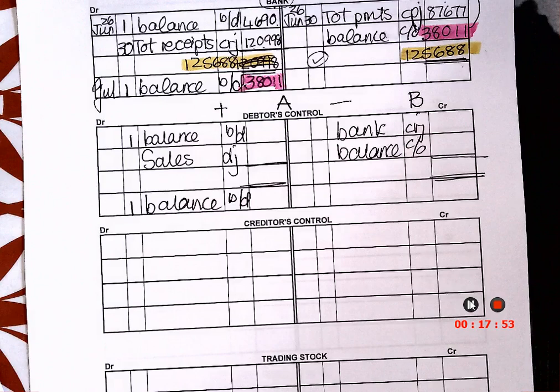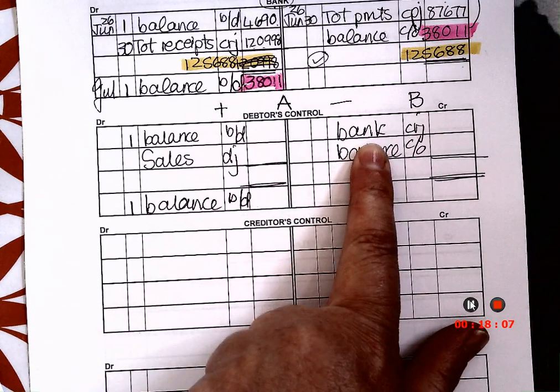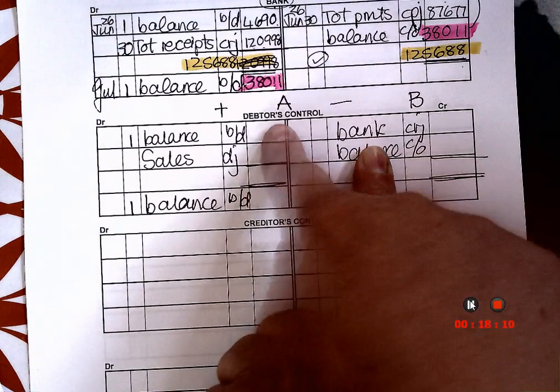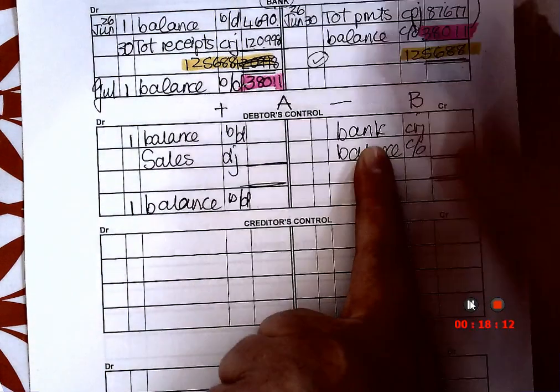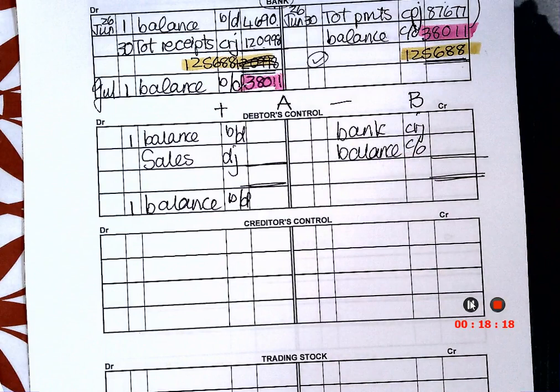So if I ask you the AOL, and I say the transaction: a debtor pays his debt, or we receive a direct deposit from a debtor to pay his debt, I would debit bank and credit debtors control. And can you see debtors control is written on the credit side? That's why I credit debtors control. Does it make sense? Okay.